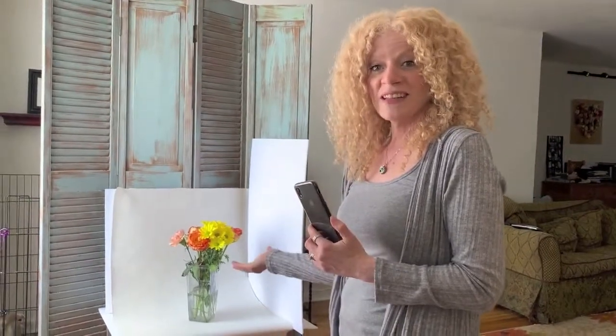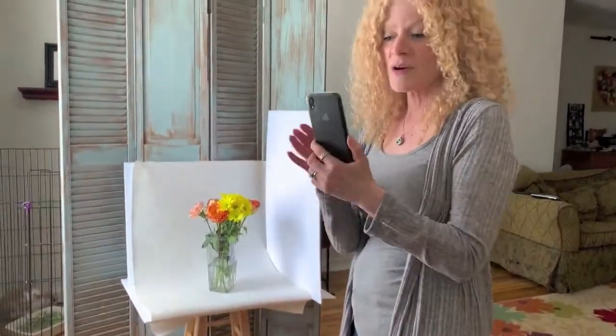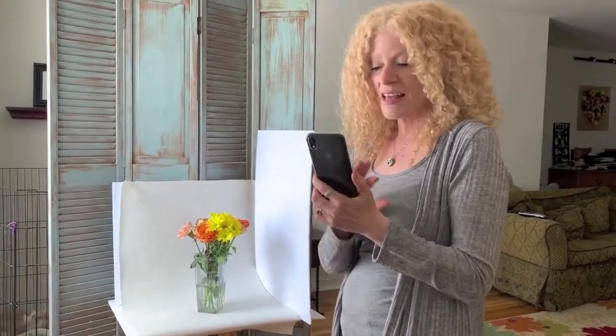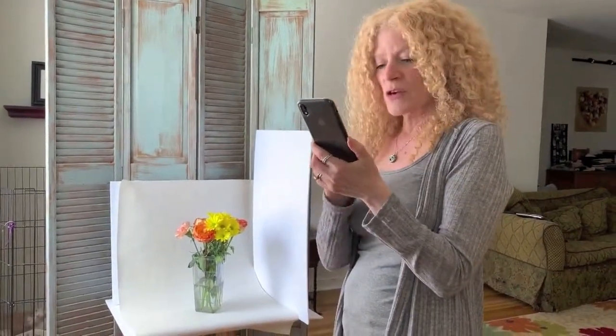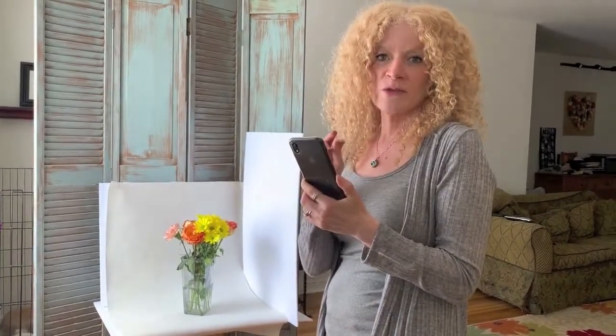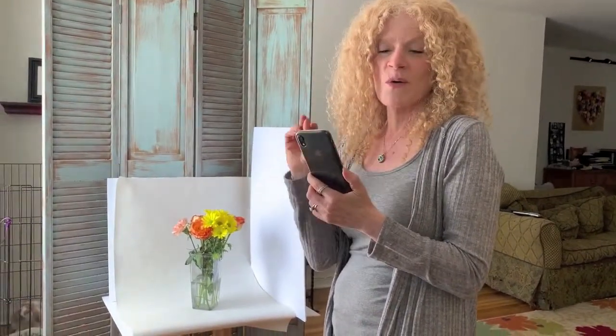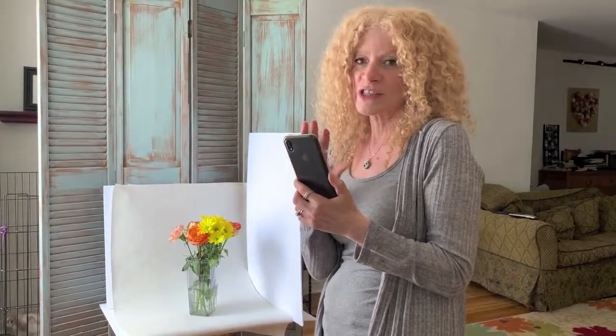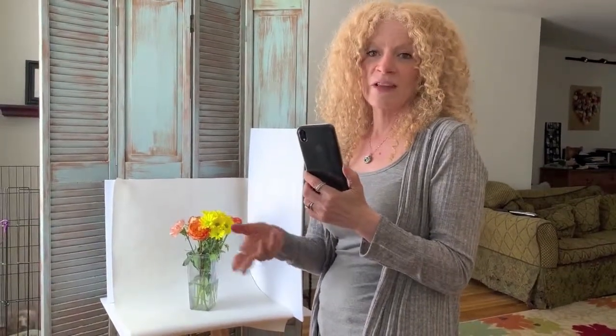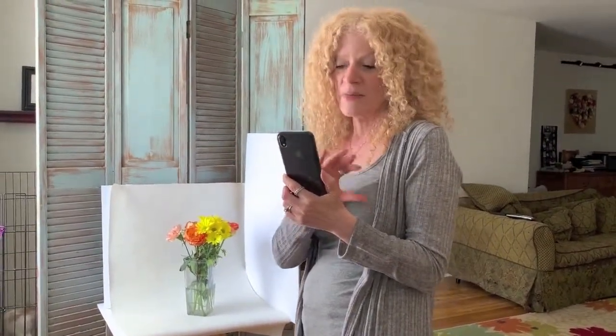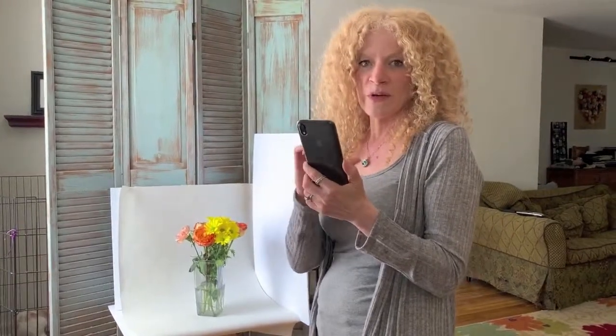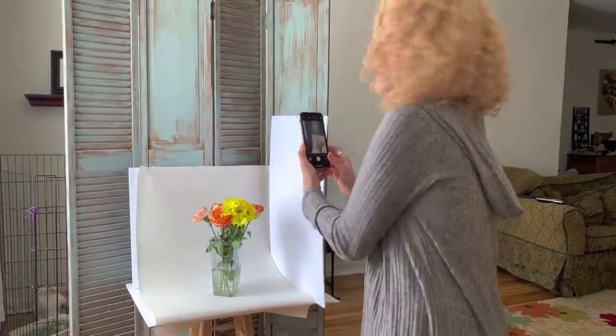Now I'm going to take the same shot, but instead of using my camera, I'm going to use my phone. I don't have to worry about changing any of the settings, and it's pretty easy. On my phone, I have two options: I'm going to either use photo mode or portrait mode. I try not to ever use square because I like to have the flexibility to crop it later on. So I'm going to start with photo and set up my shot.